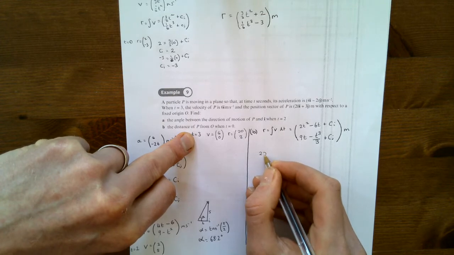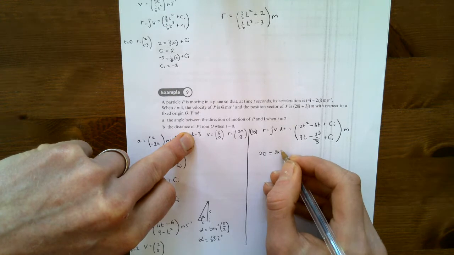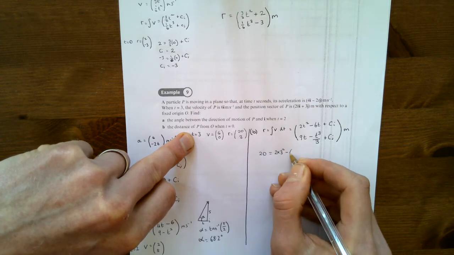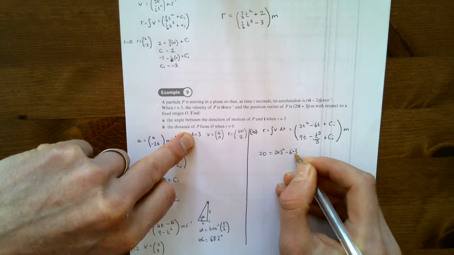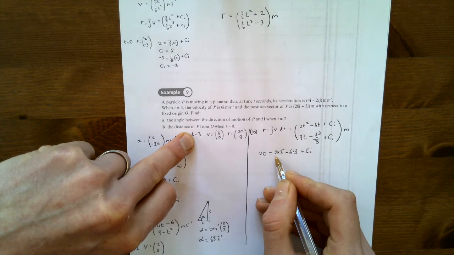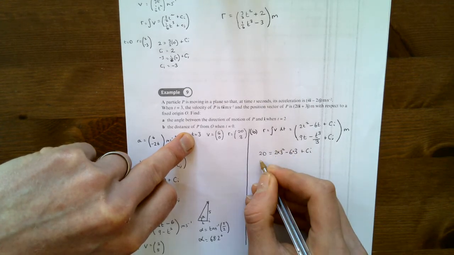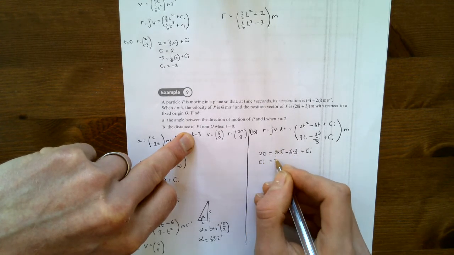So do the top one first. 20 is equal to 2 times 3 squared minus 6 times 3 plus ci. That is 18, and that's 18, so that's 0. So ci is equal to 20.